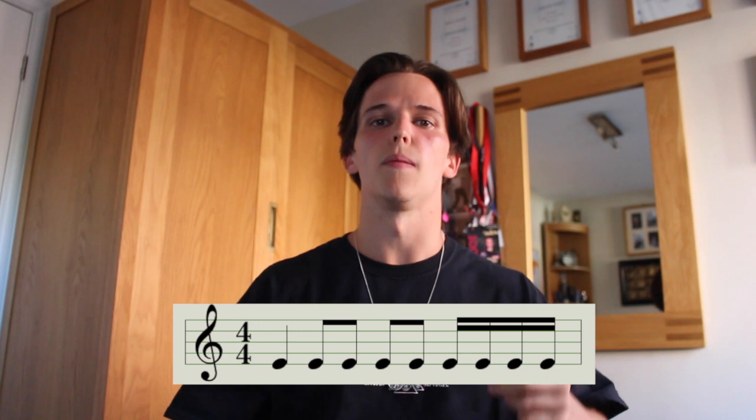And the last one was 1 quarter note or a crotchet, followed by 2 eighth notes, quavers, followed by another 2 eighth notes, finishing with 4 16th notes, which sounds like this. 2, 3, 4. Again, 2, 3, 4.